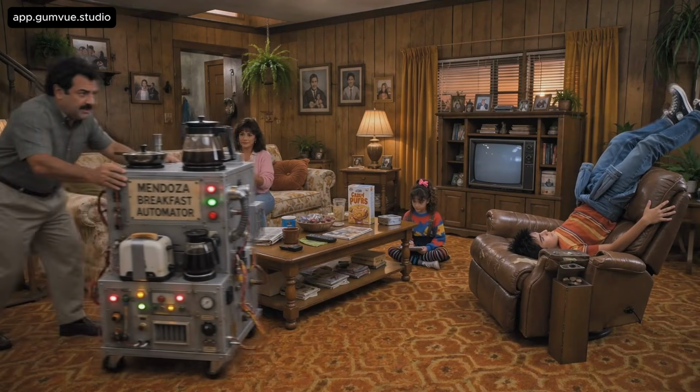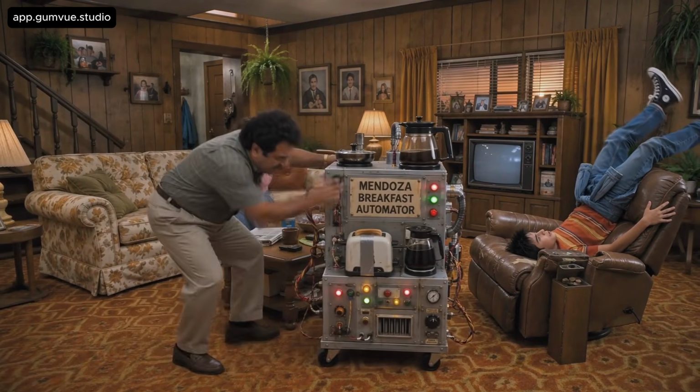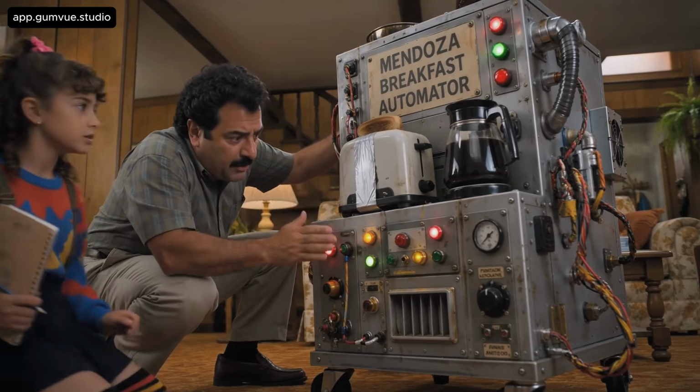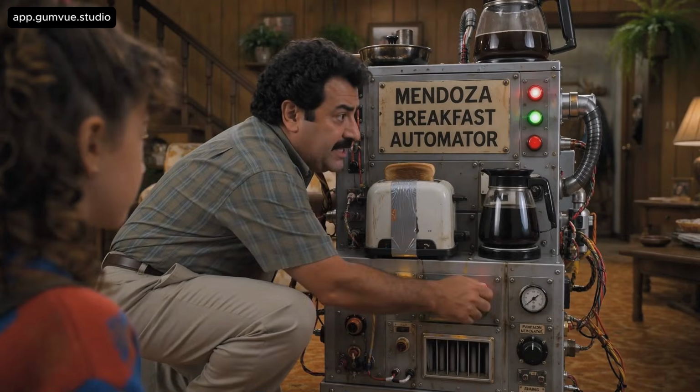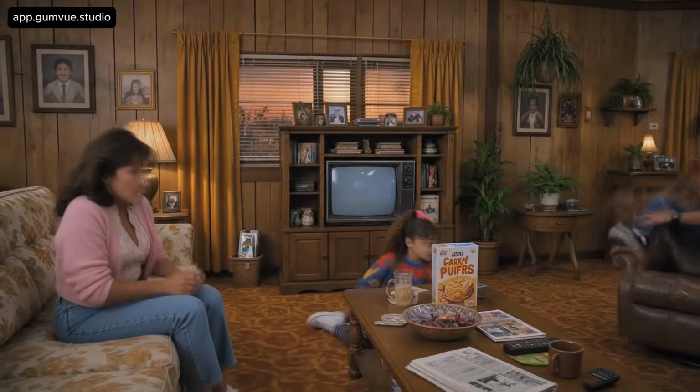Behold, the Mendoza Breakfast Automator, the future of breakfast. Yeah, if the future includes us all getting blown up. It's fully automated with synchronized toast toasting, brewing, and pancake flipping. Dad, why does it sound like a helicopter? Okay, everybody stand back. Efficiency. Yeah, stand back for the explosion.